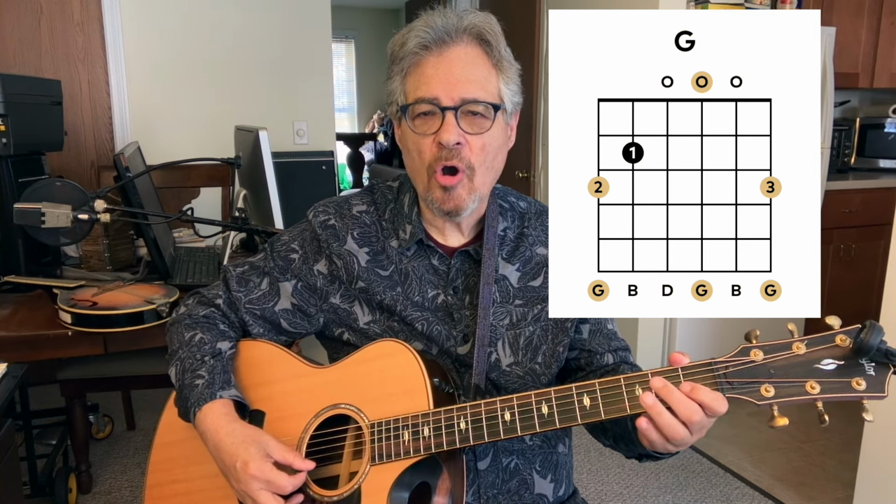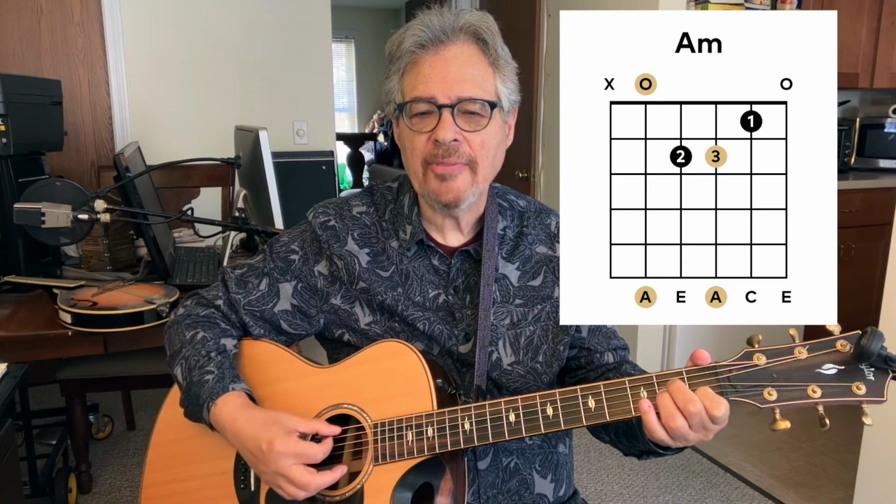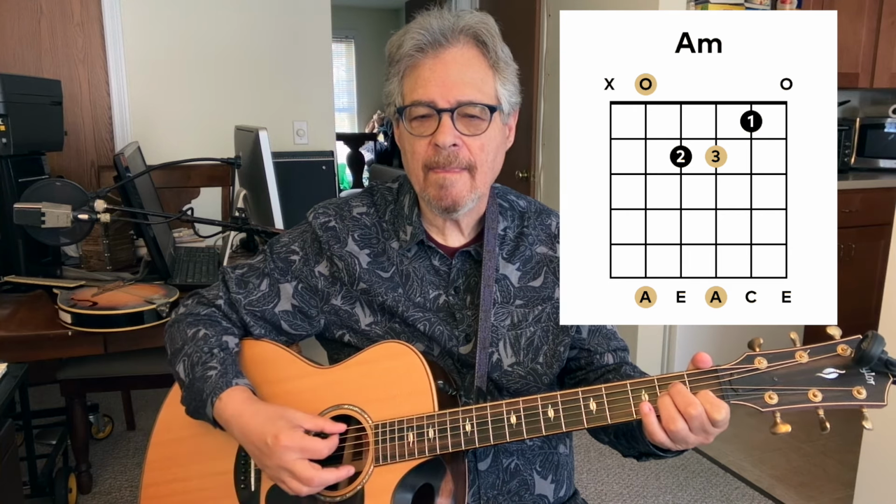Next string we're going to have the E with your middle finger. E, so it's A, E. We're going to have a ring finger on the same fret on the G string. A. First finger on the C, which is the first fret on the B string, and open E. So it's A, E, A, C, E. That's A minor. So now we have C, D minor, E minor, F, G, A minor.